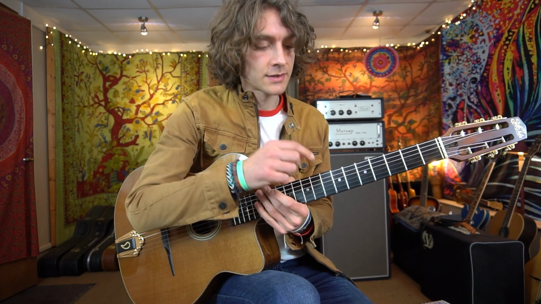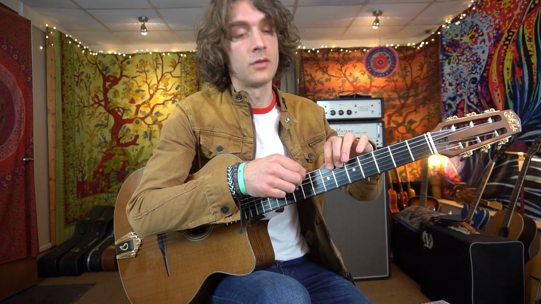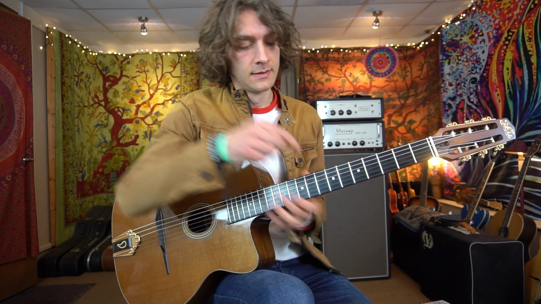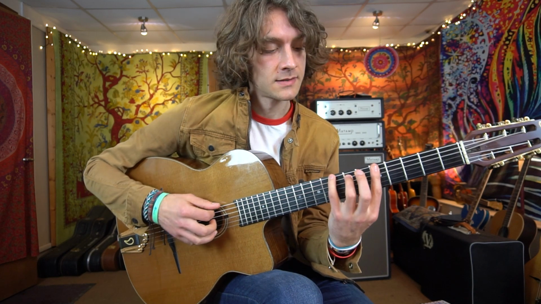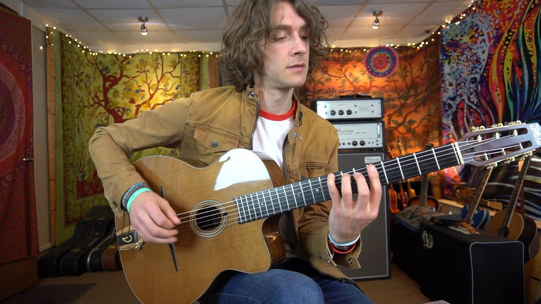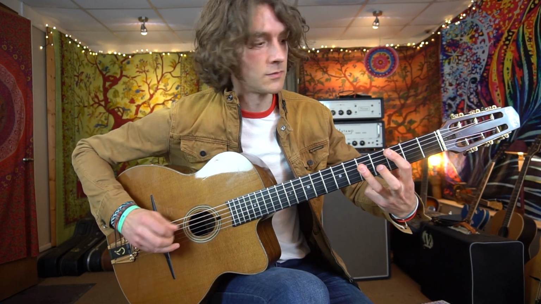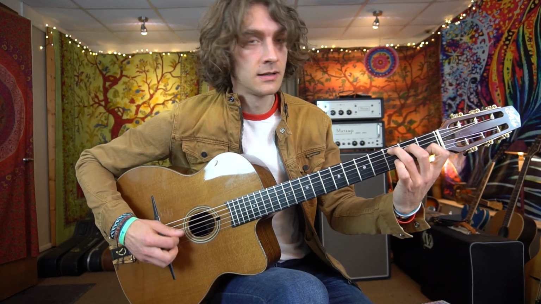Now I usually picture everything based on roots on the lowest 2 strings, okay? So this one here is rooted on the low string. This one here is rooted on the low string. This one here is rooted on the A string, and this one here is rooted on the A string.